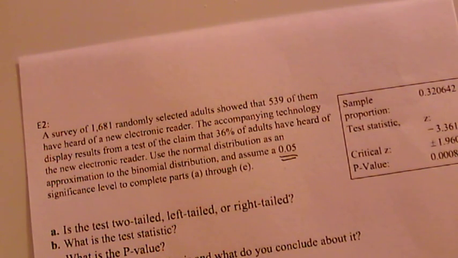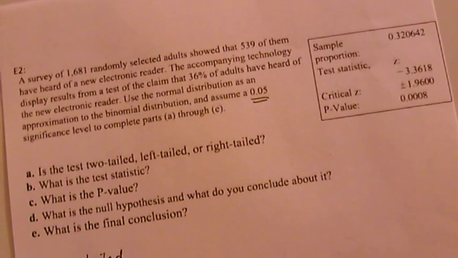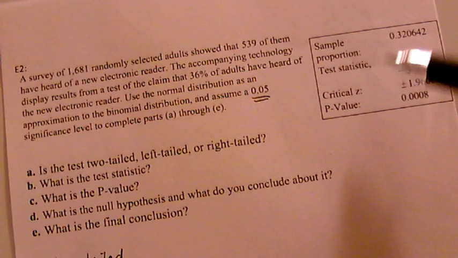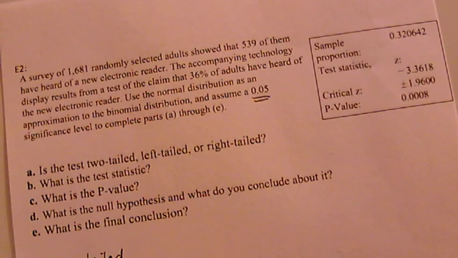Use the normal distribution as an approximation to the binomial distribution and assume a 0.05 significance level to complete parts A through E below. So here's the output that we got, and part A states, is the test two-tailed, left-tailed, or right-tailed?